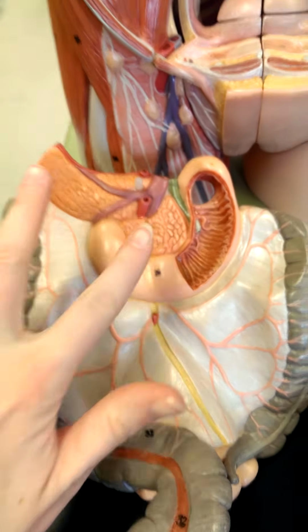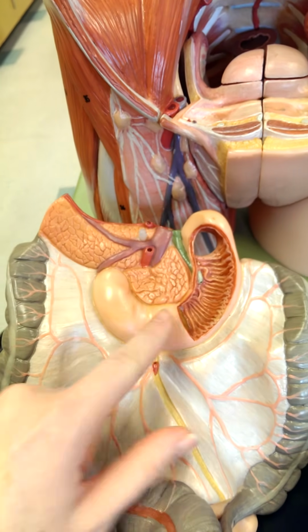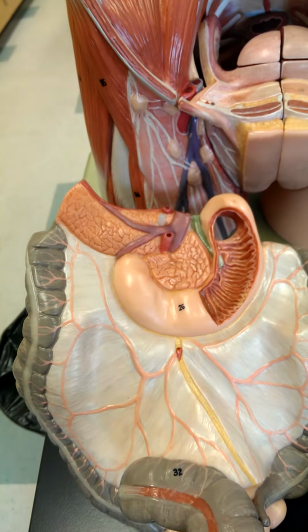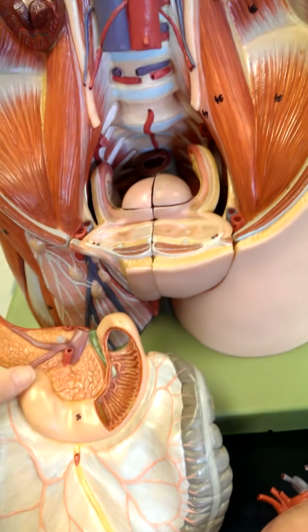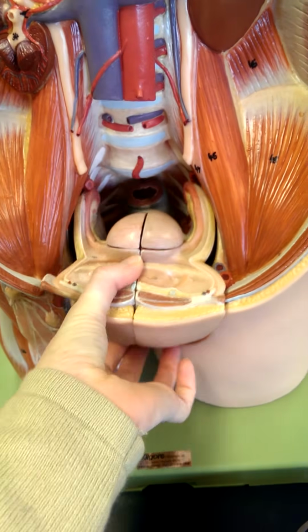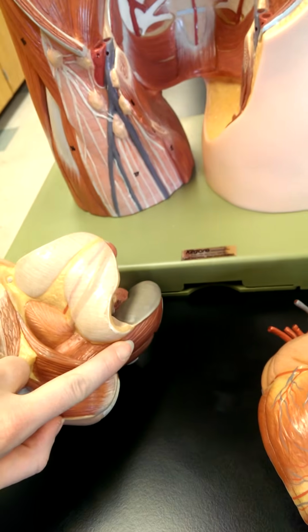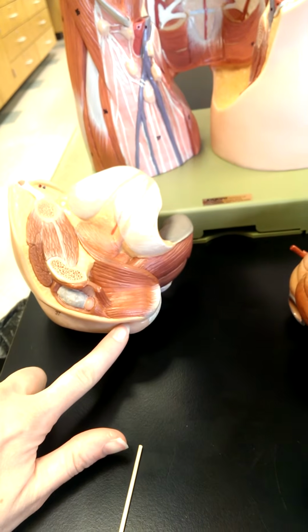I can also see the posterior side of the pancreas and the posterior side of that duodenum, which has been opened to show you the circular folds or plicae circularis within it. Lastly, we're going to go down into the pelvis and take a look at the rectum and the anus. So we have rectum here, and then anus here.